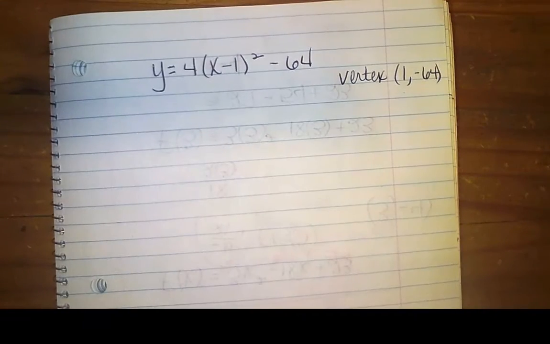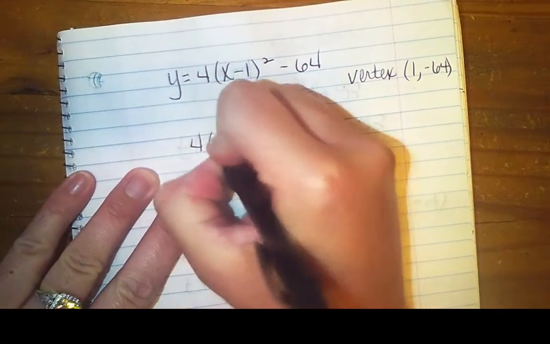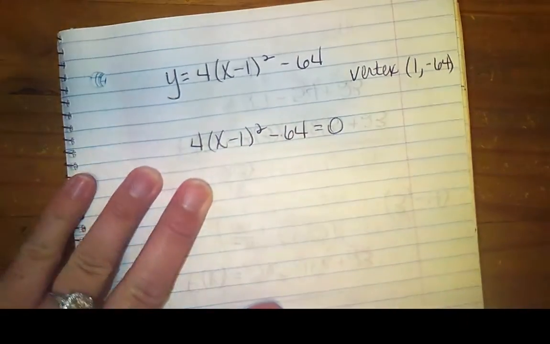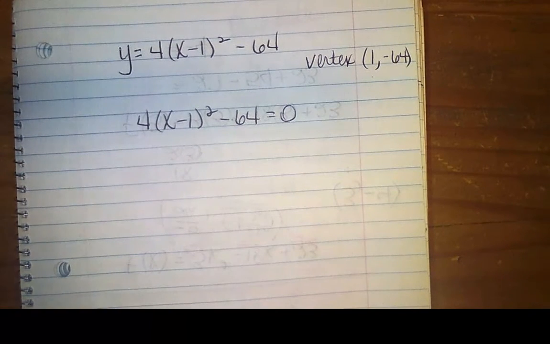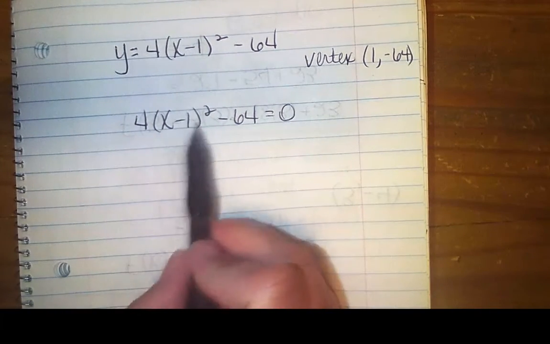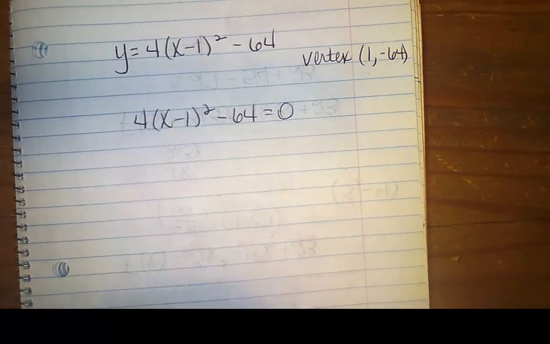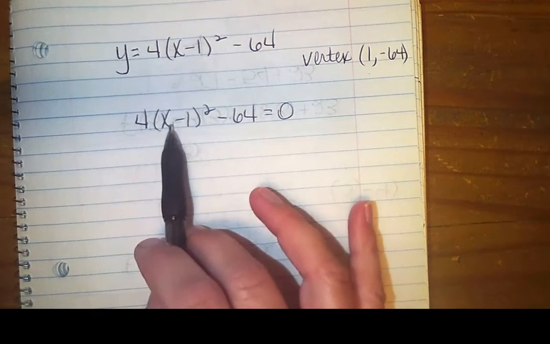Okay, well, I want to find the x-intercepts. So this is where it gets kind of cluttered. Take your equation, set it equal to 0, and now we're going to solve for x. Again, we have the option of factoring, completing the square, square root method, or quadratic formula. And when I look at this, I've already got a chunk squared. So that's nudging me towards the square root method, because if I can square root this chunk, then the x will come out.